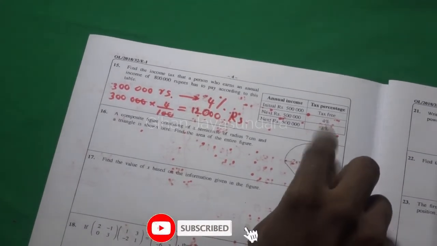Okay, this is the 16th one. A composite figure consisting of a semicircle of radius 7 centimeters and a triangle is shown here. Find the area of the entire figure, right? The area, okay, it consists of a triangle and a semicircle.